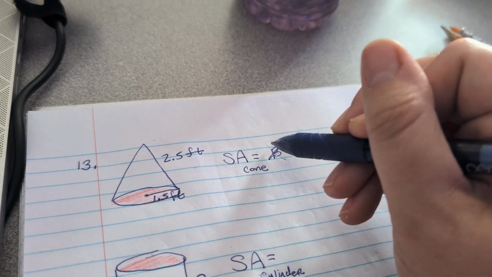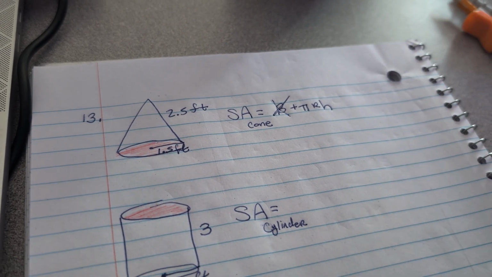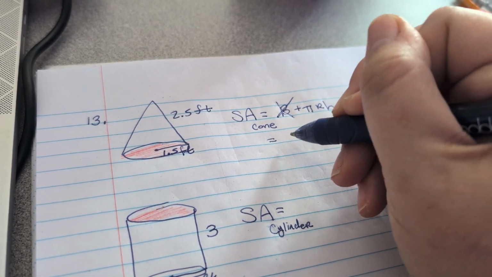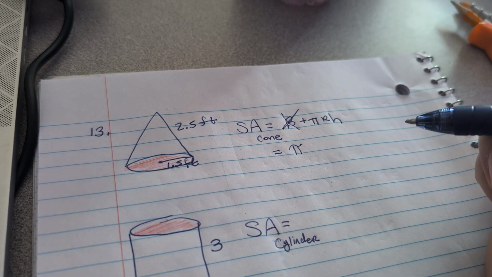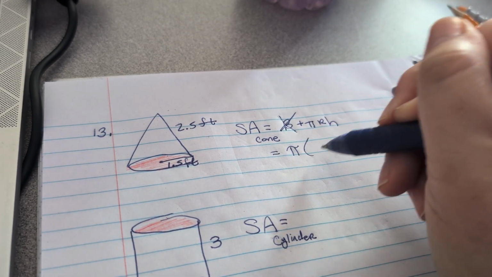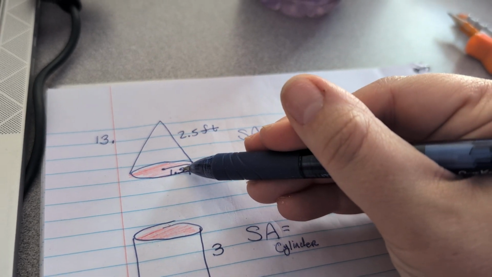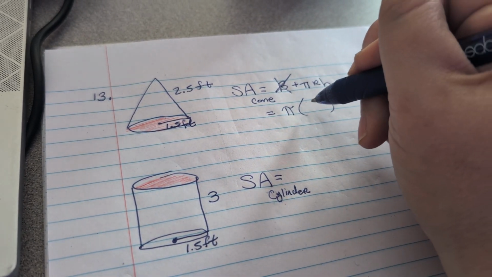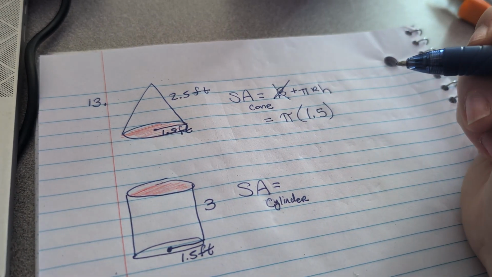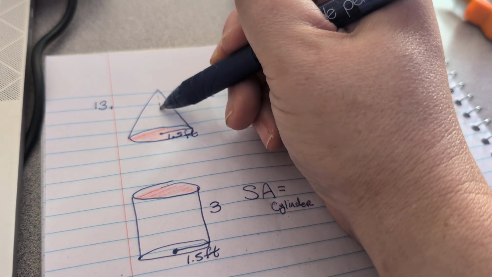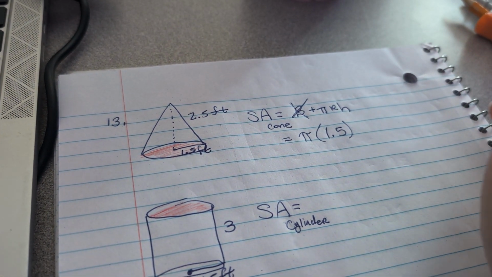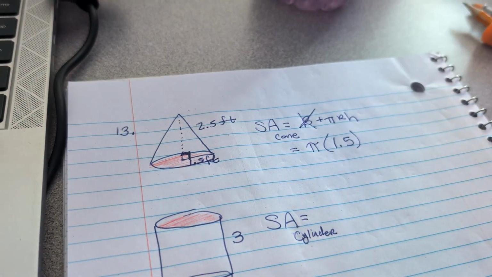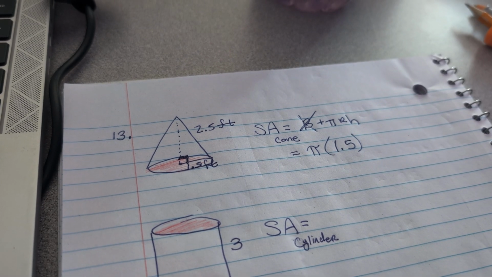So assuming I am interpreting this correctly, and if you're a teacher out there or a student who knows this problem and I'm doing it wrong, for the love of all things, tell me. Because right now we have pi r h, pi times our radius, which is 1.5. I got that from the original problem, because the bottom base radius is going to match up with it, and that was given. And the height of our cone, we actually don't know. It's not 2.5. 2.5 is that diagonal, but if we draw our height in, it makes a right angle. It did tell us this is a right cone.